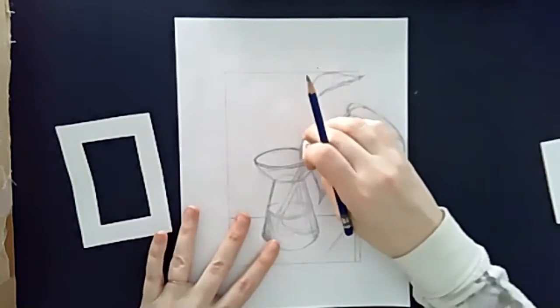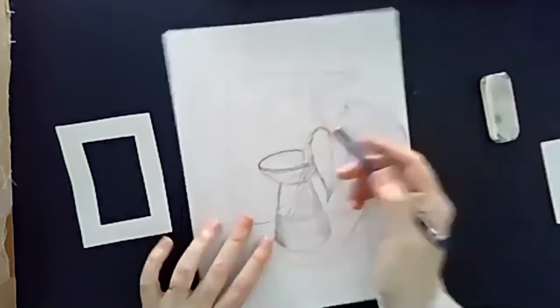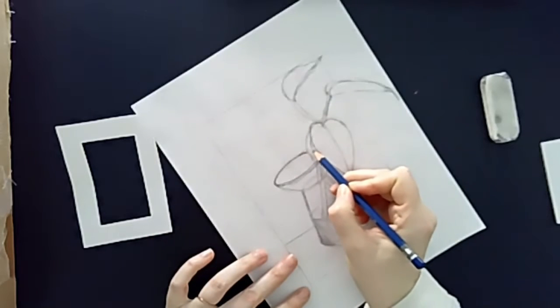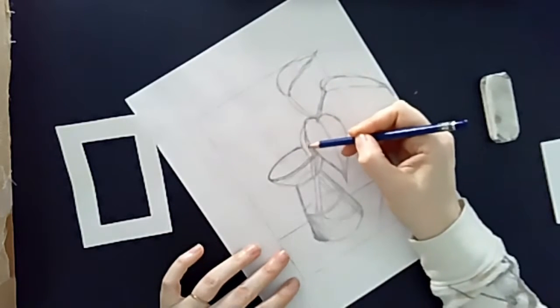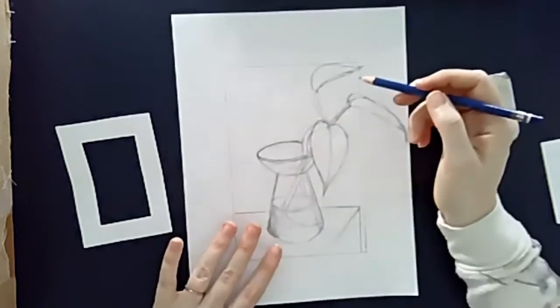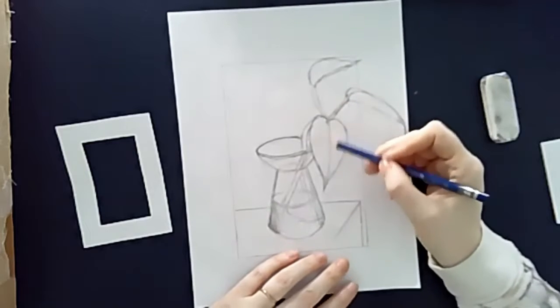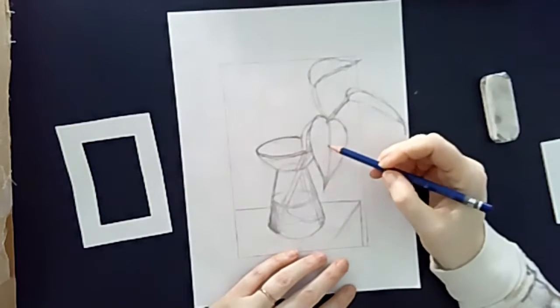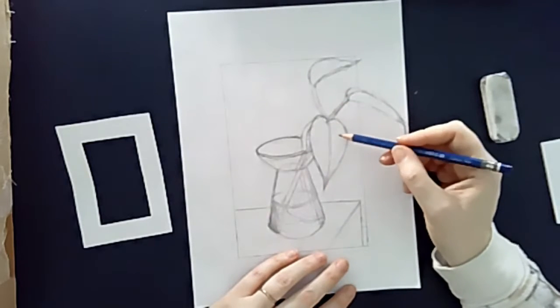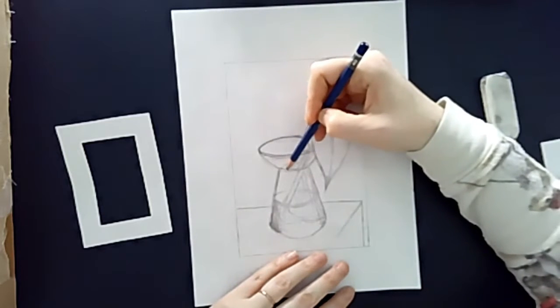So you have to really train your eye and your hand to draw what you're truly seeing versus what you think you see, if that makes any sense. Always go back to what you see, even if you think it might not be right.